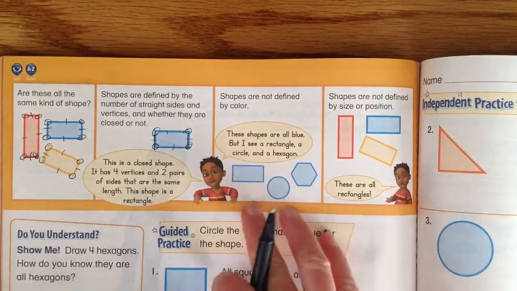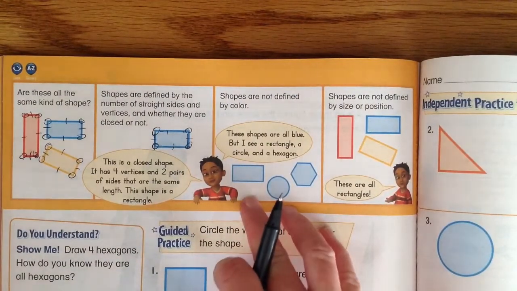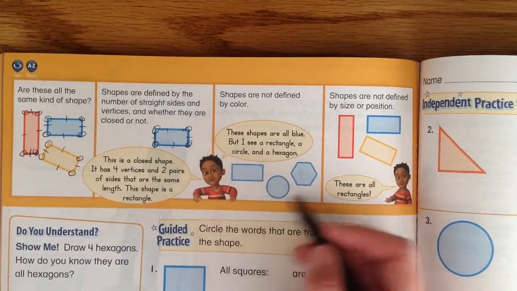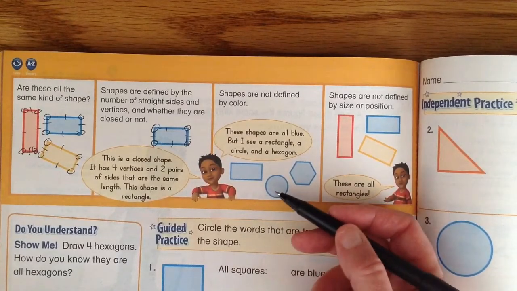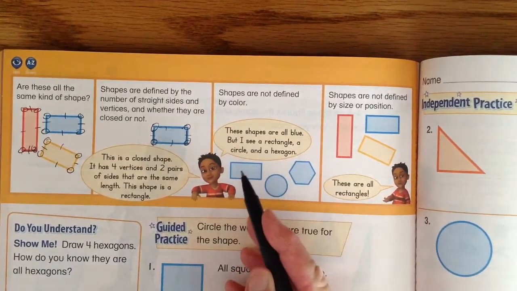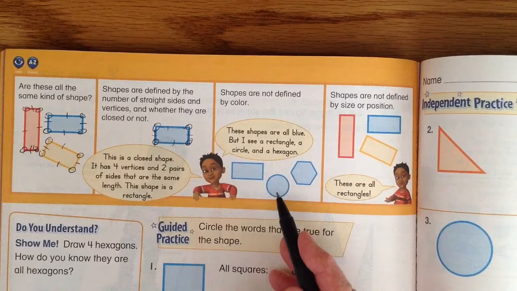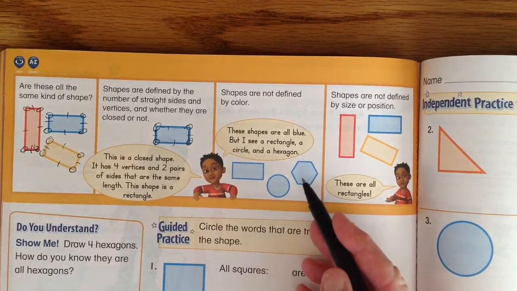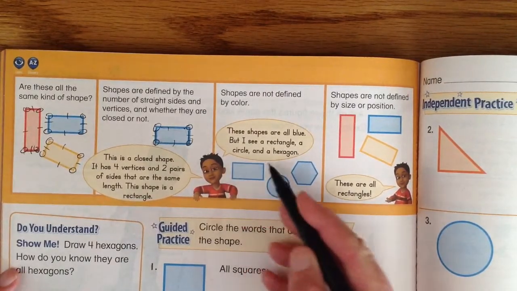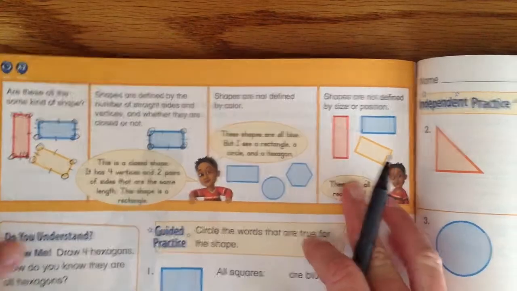So shapes are not defined by color. We don't care what color they are. If you notice, all these shapes are blue, but they're not the same shape. This one is a rectangle, this one's a circle, and this one's a hexagon. Doesn't matter what color. It matters what shape it is.